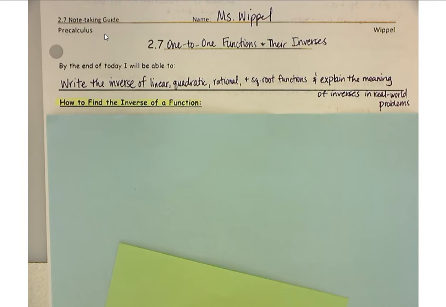2.7, which is titled One-to-One Functions and Their Inverses. And by the end of today, we're going to be able to write the inverse of a function, whether it's a linear, quadratic, rational, or square root. And then we're also going to be able to explain the meaning of inverses in real-world problems. So just take a few seconds and read through how to find an inverse.